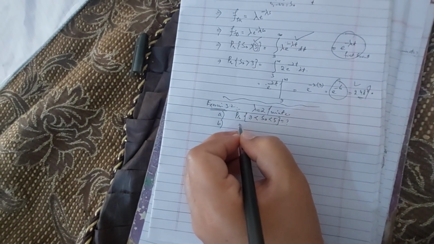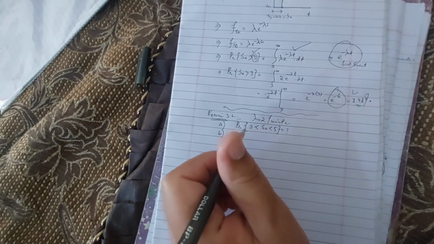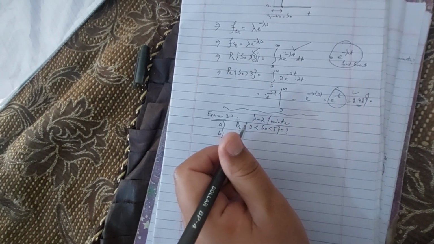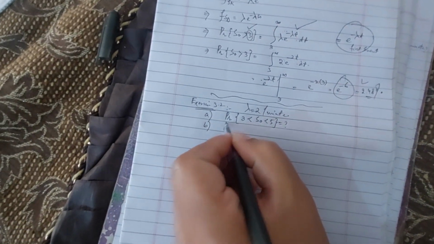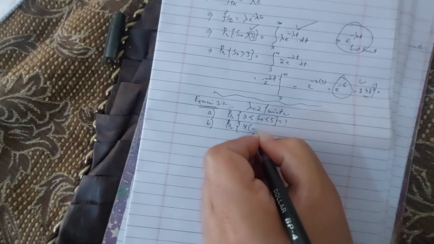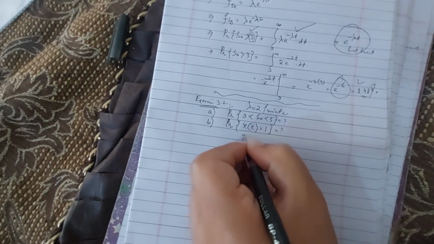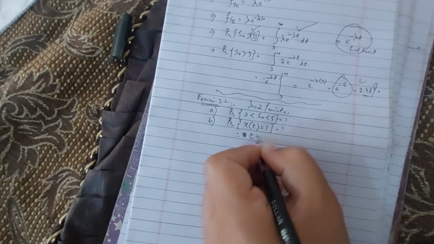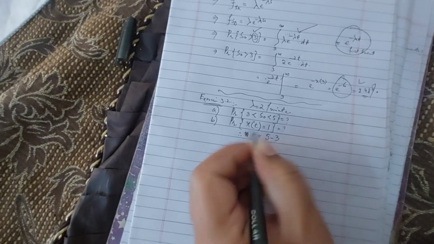And the second one is the probability that exactly one particle is emitted in the interval from 3 to 5 minutes, which is the probability that X of t is equal to 1, where t is equal to 5 minus 3.